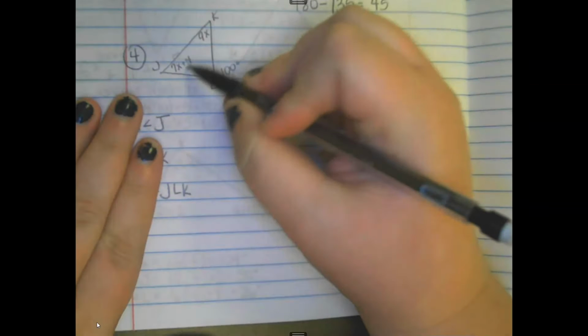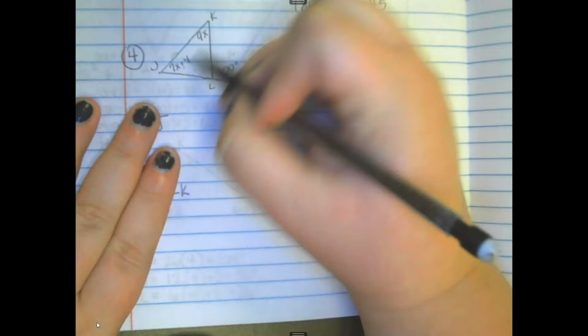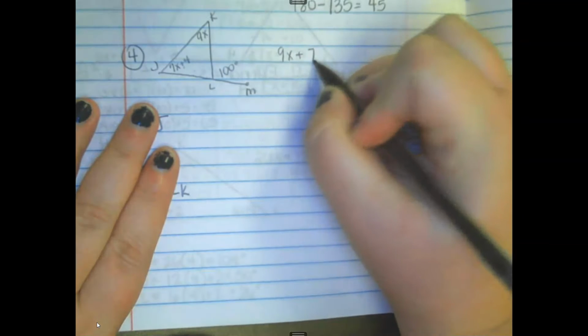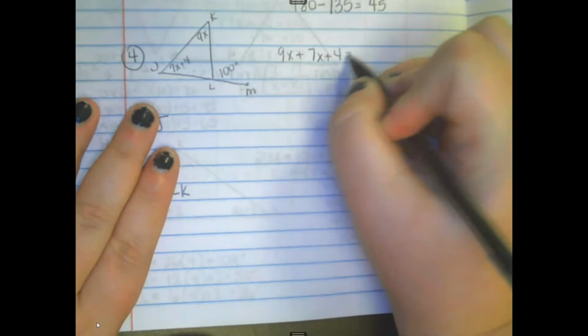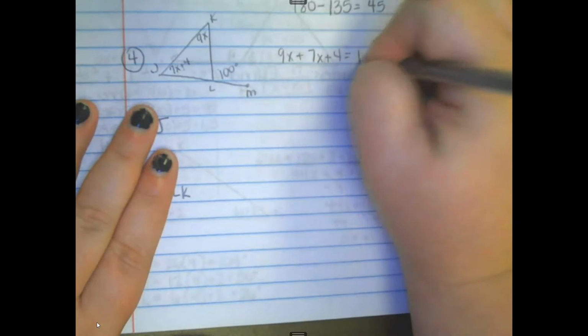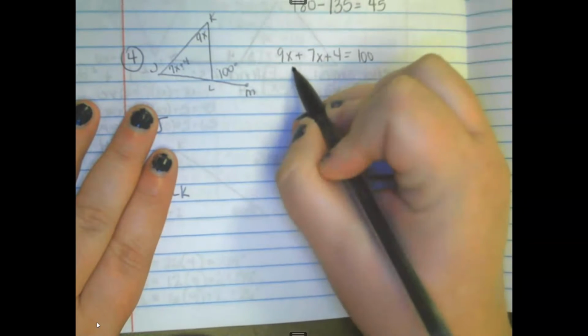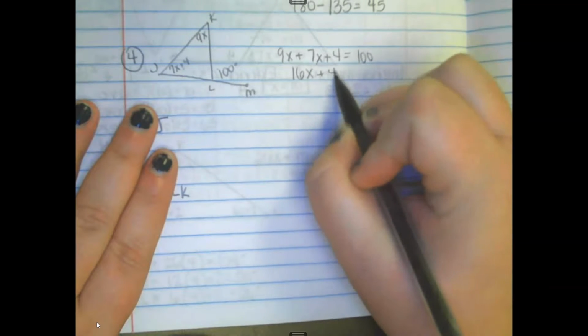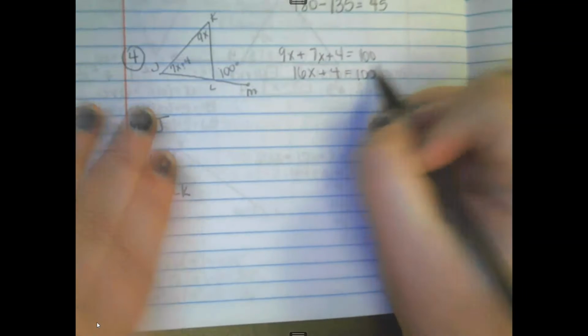All right, so we know that this exterior angle, this 100, is going to equal these two together. So I'm going to do 9x plus 7x plus 4, and it's going to equal this exterior angle, because my remote interior angles equal that exterior angle. Combine like terms, so 9x plus 7x. Then I'm going to solve for that x.